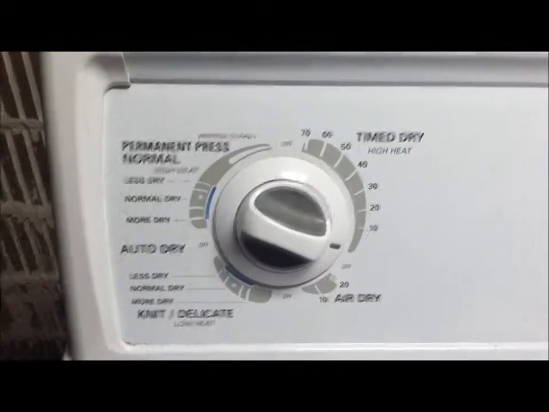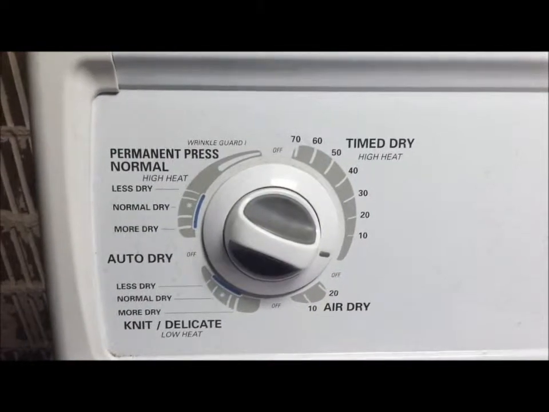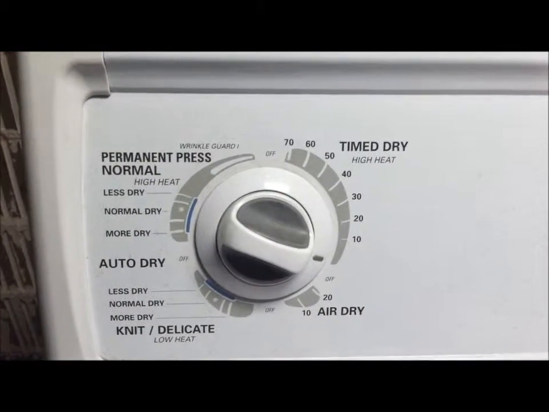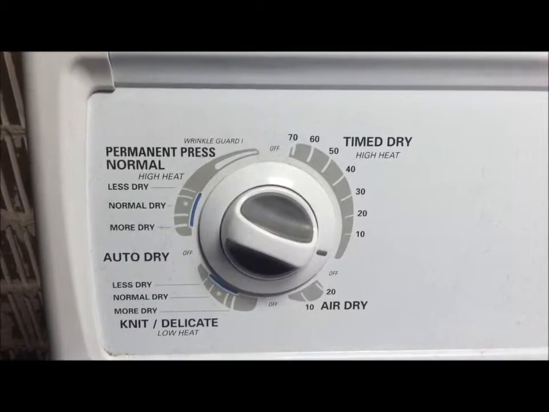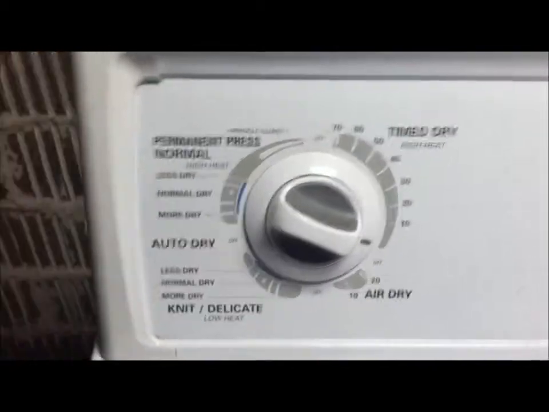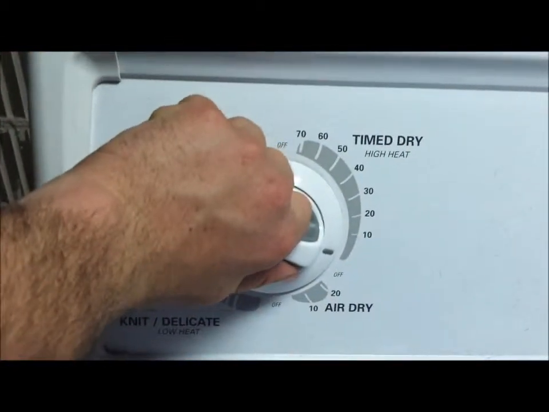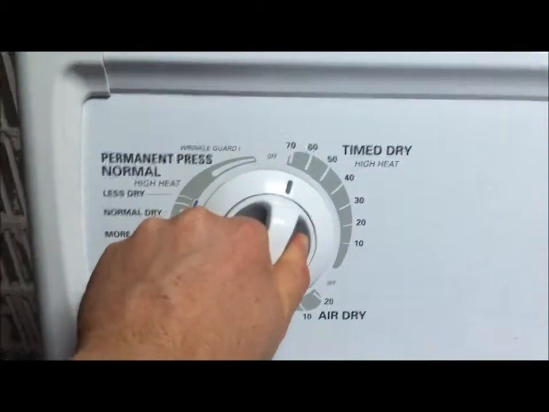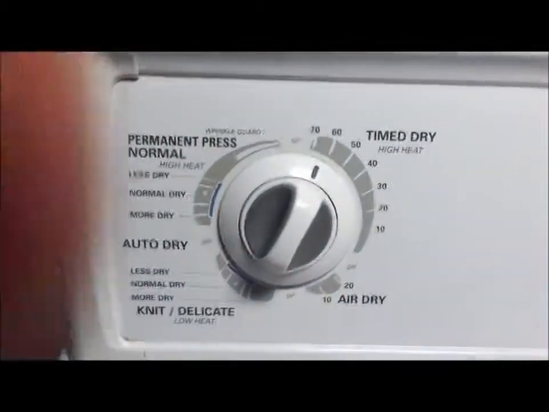And now we're going to look at our gauge or our dial. So we see that we have permanent press, time dry, auto dry, wet and delicate, and air dry. So what we're going to do is take it from its position and go to time dry, and we're going to say 70 minutes.